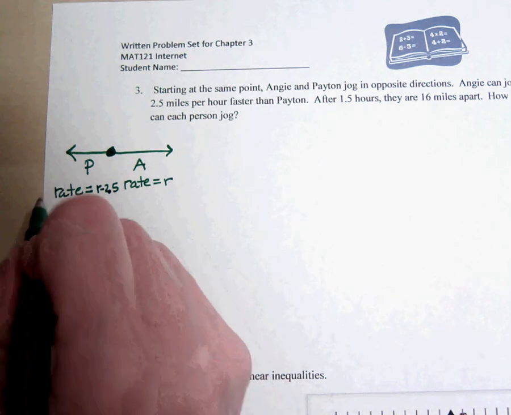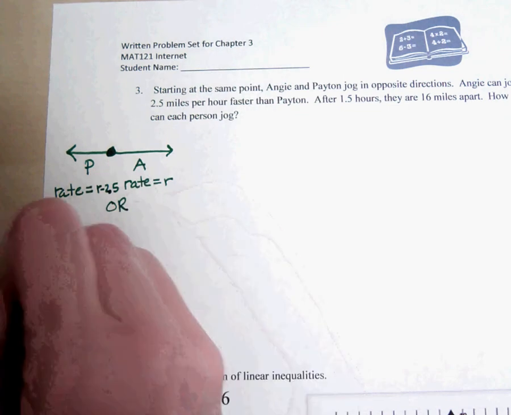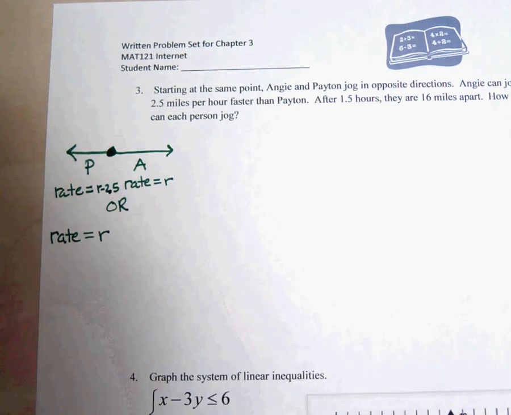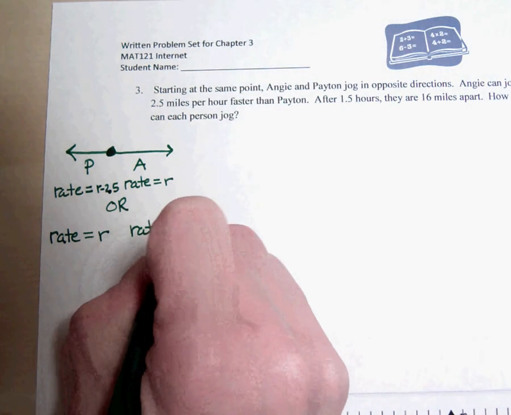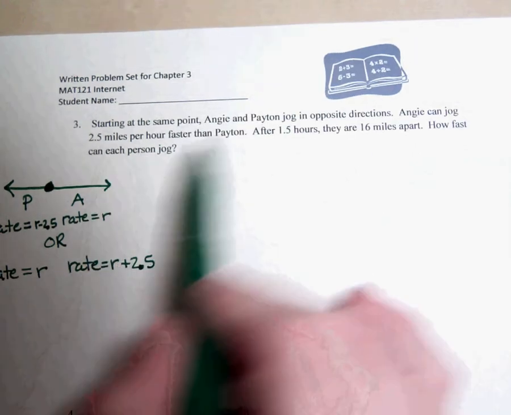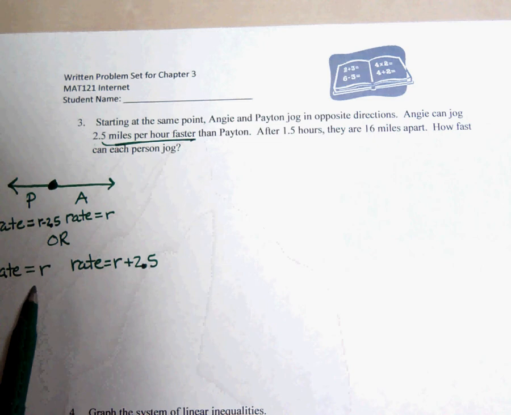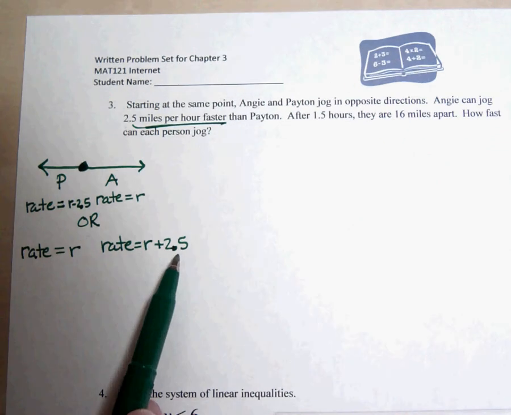Or you can also translate it in a different way. We can let Peyton's rate be plain r, and then Angie's rate would be r plus the 2.5. And that kind of does the literal translation, where Angie can jog 2.5 miles per hour faster. So you take Peyton's rate and add 2.5 onto that, and then that would be Angie's rate.